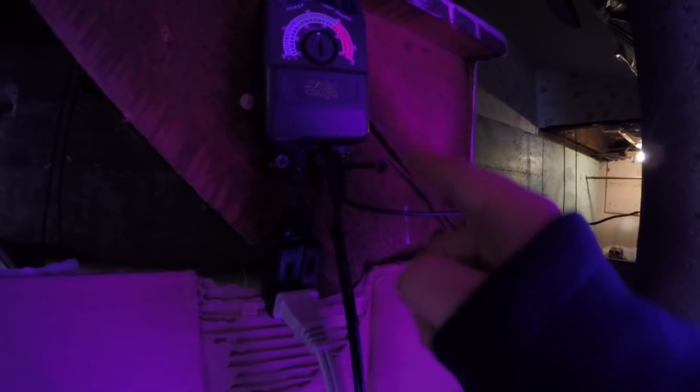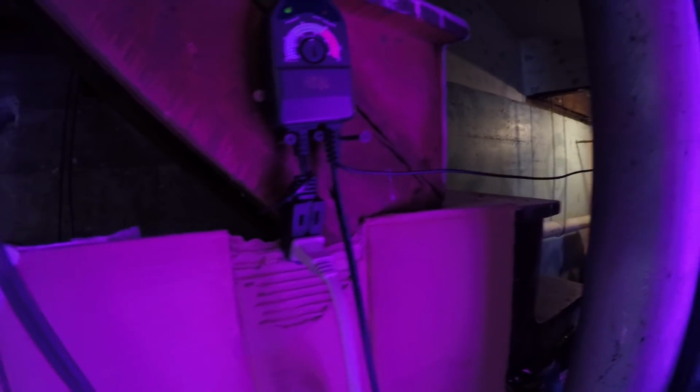You plug it in, you have your probe that measures the temperature, and it'll turn on, so you can tell the heat source is lit up. It's actually on right now, probably because I've got the tent door open. But it'll maintain that at all times.